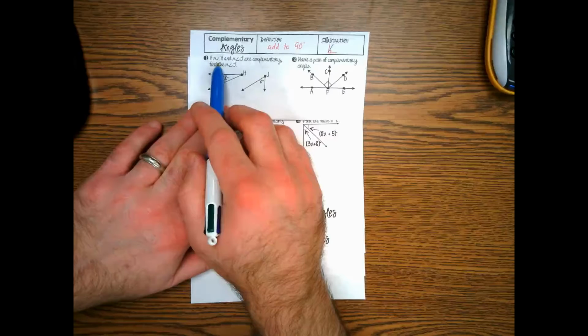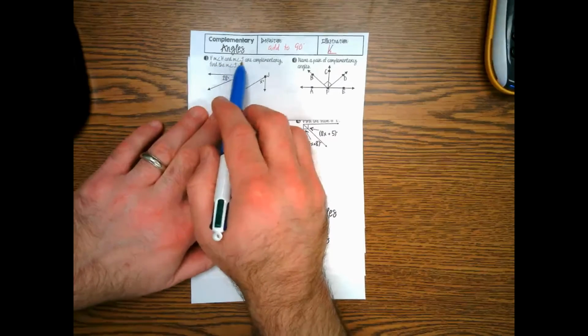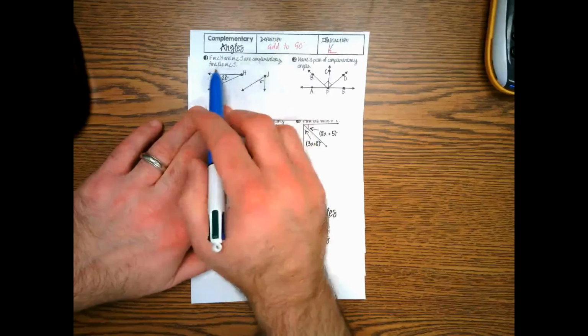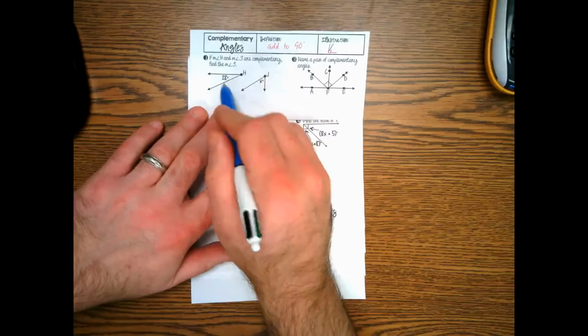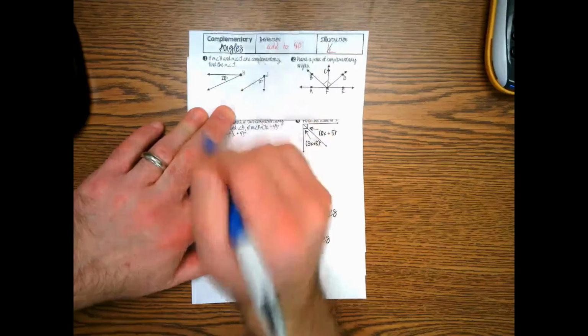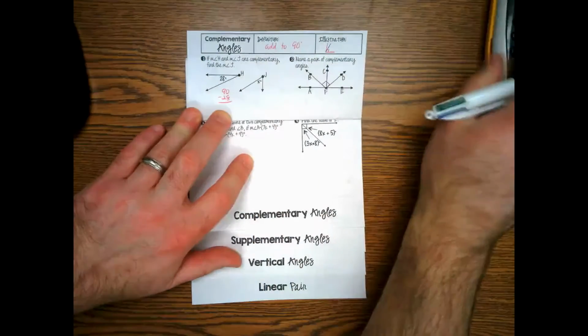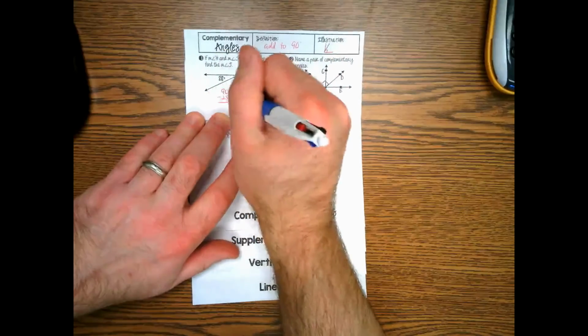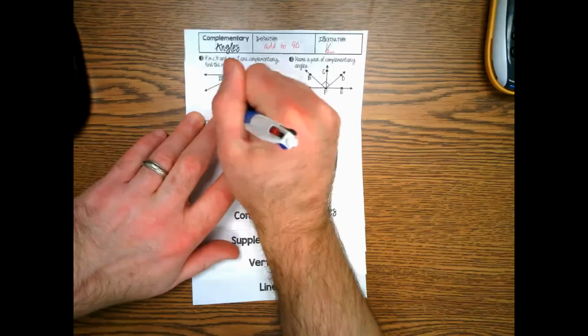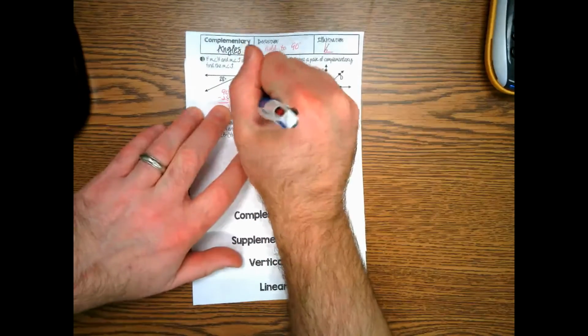So if the measure of angle H and the measure of angle J are complementary, find the measure of angle J. So they give us this as 28. We want to find this, so one way to do this: 90 minus 28. If you need to, you'd use your calculator. It's 62 degrees.